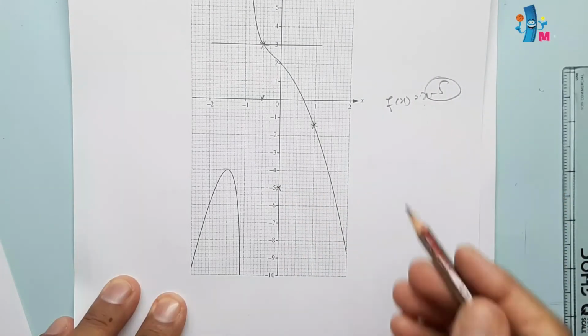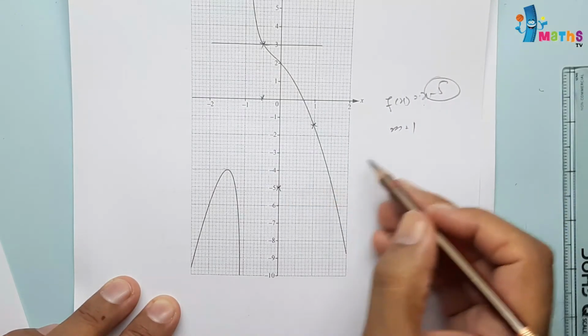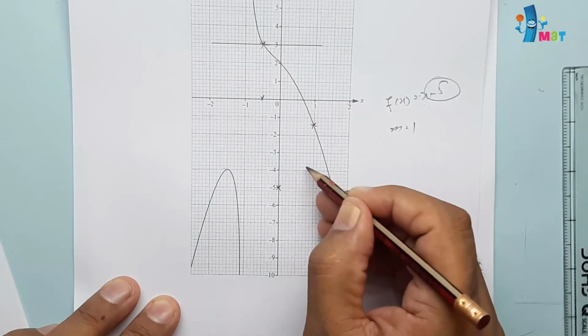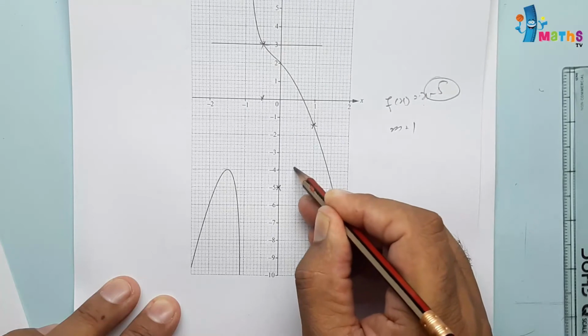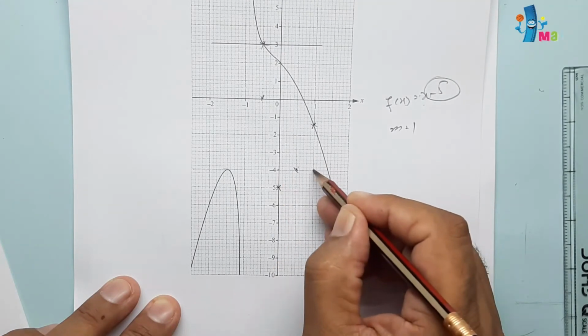If we check this equation, the slope value is equal to 1. So rise is 1, run is also 1. From here, 1 point up, 1 point right. So this will be the second point, 1 and 1.